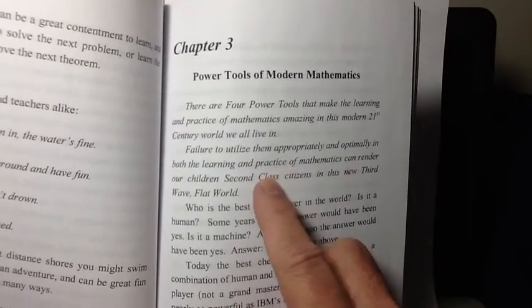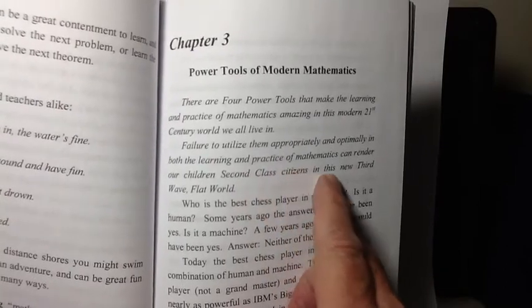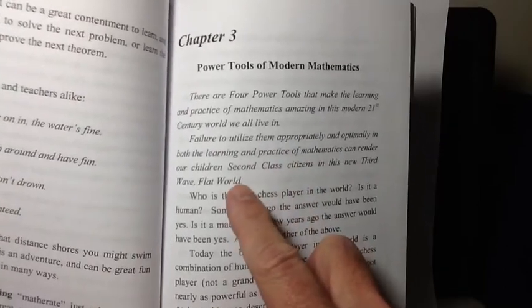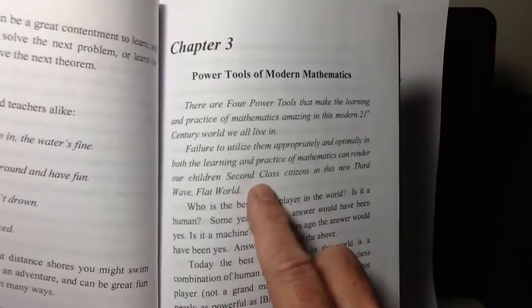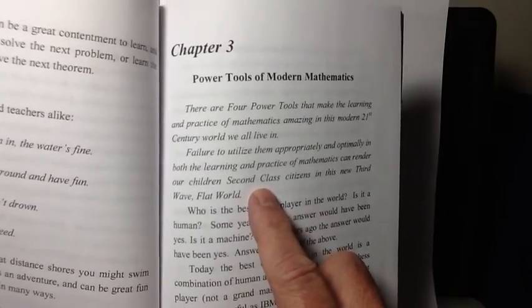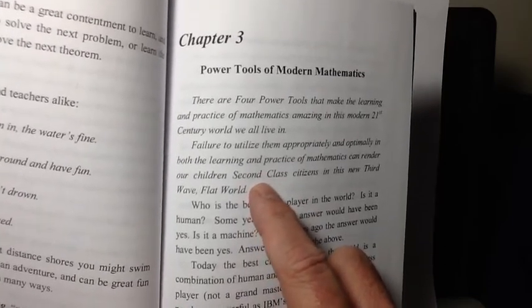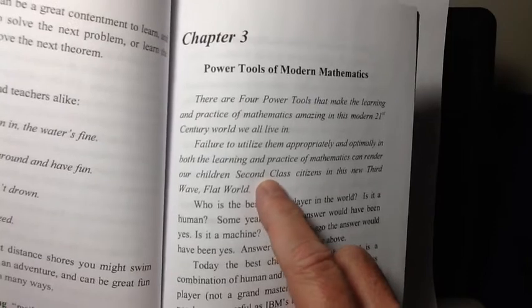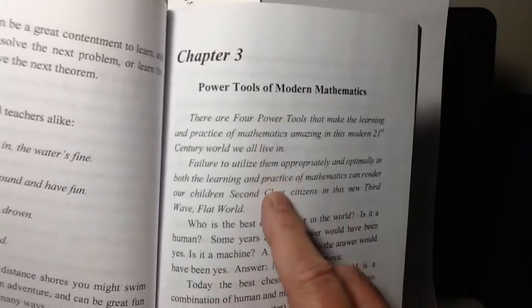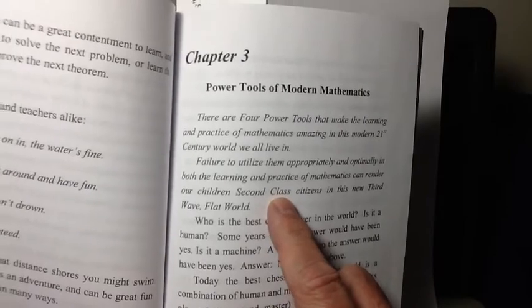In fact, what will happen is it will render our children really second-class citizens in the whole new world we live in. As a matter of fact, I'm always amused by the no child left behind concept of our current education system. Actually, I would rather think that in the case of mathematics, particularly for STEM students, it's more like every child is left behind.